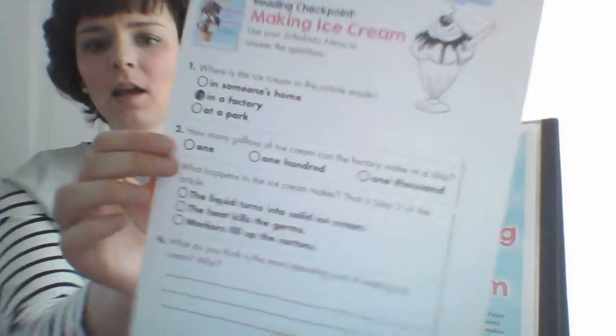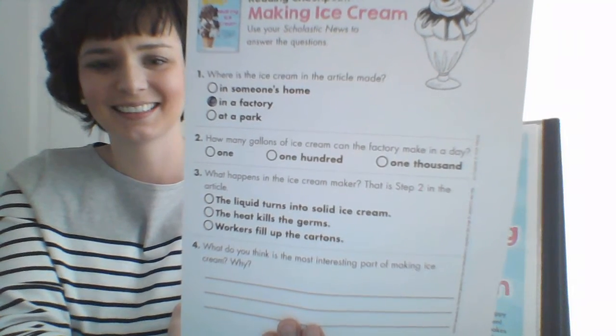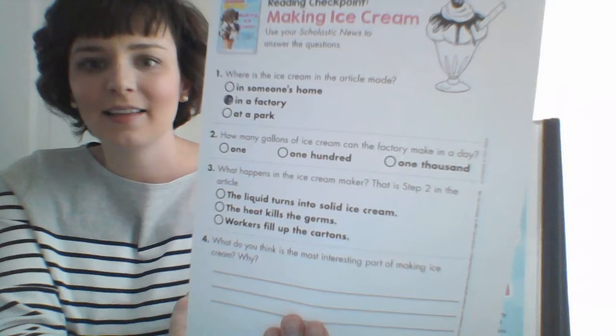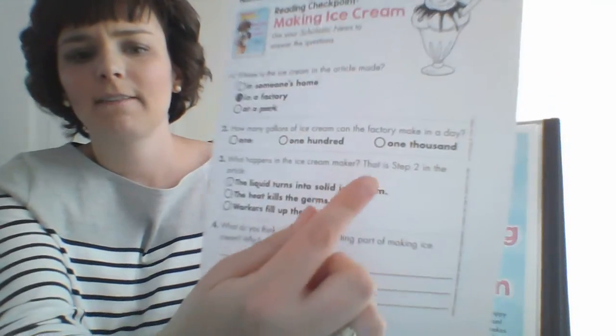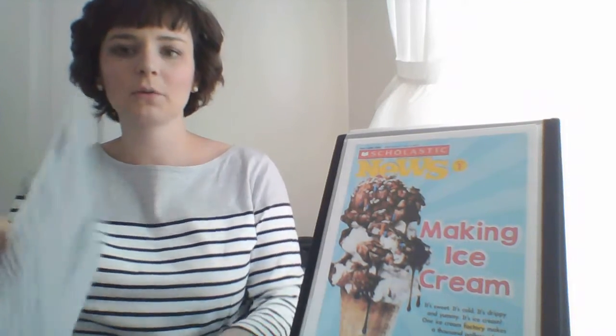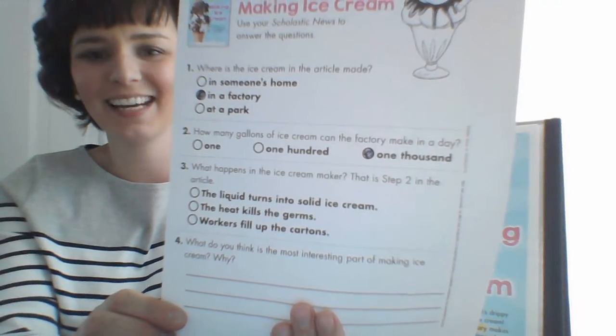So how many gallons of ice cream did they make in a day? Pause the video and turn and talk with someone at home. You're right, they made 1,000 gallons of ice cream in a day. So you're going to fill in the third circle. Again, if you don't have this sheet at home, get your blank sheet of paper, write the number 2, and write 1,000. Pause the video.